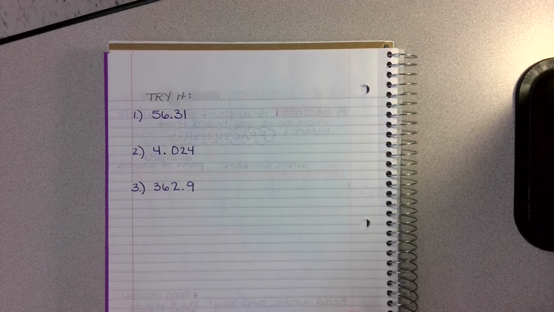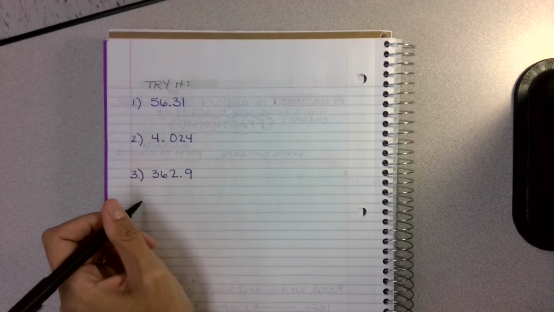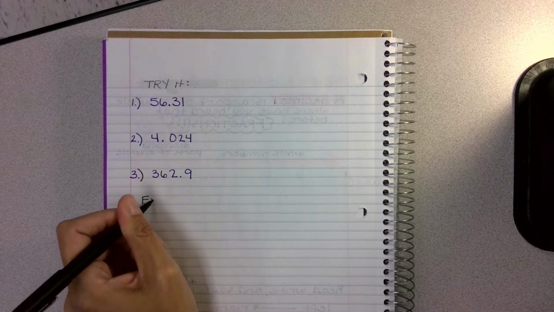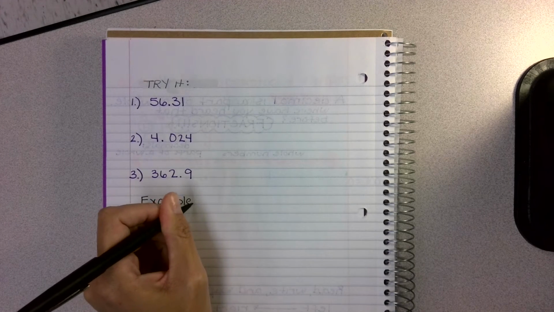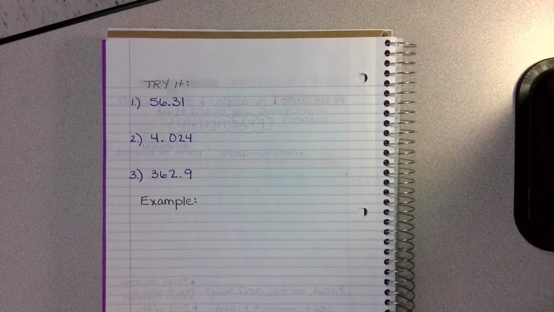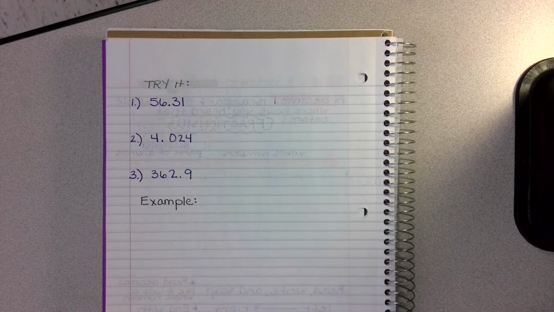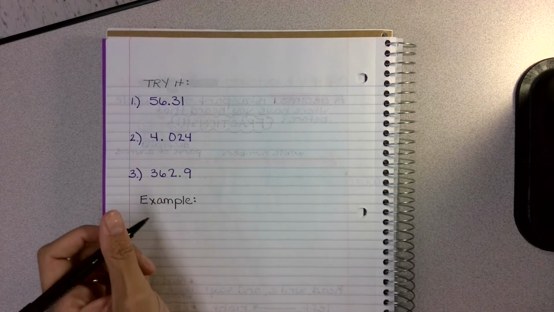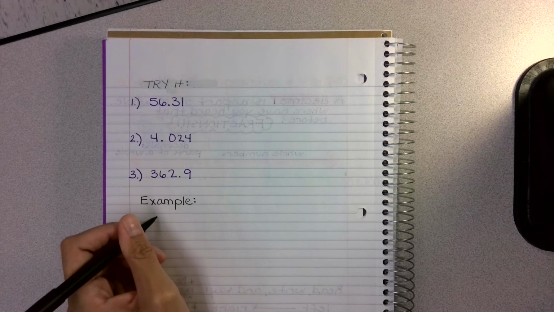All right, so I gave you guys an example. I'm going to give you another example, just in case you need a little bit more before you start these on your own. And you don't need to write this down unless you feel like you really need to have it. Otherwise, you can just watch me do it. All right, so we have, I'm just making these numbers up.